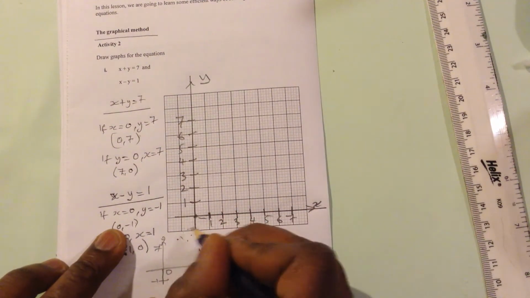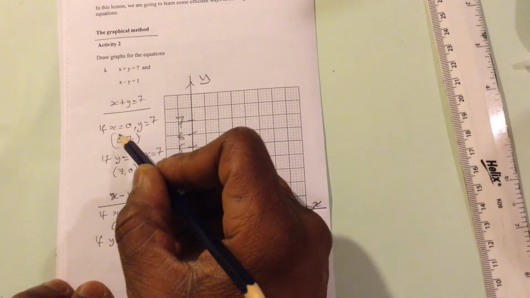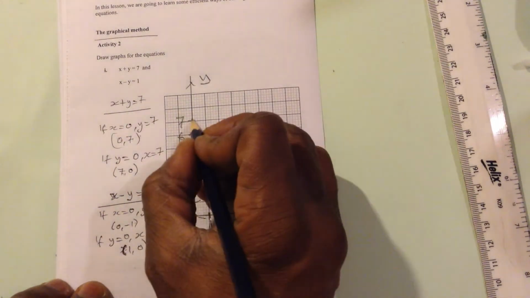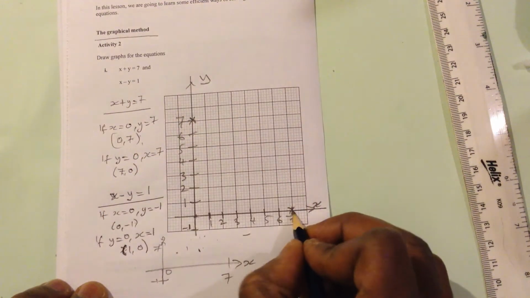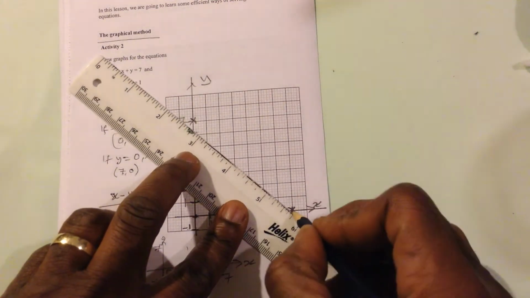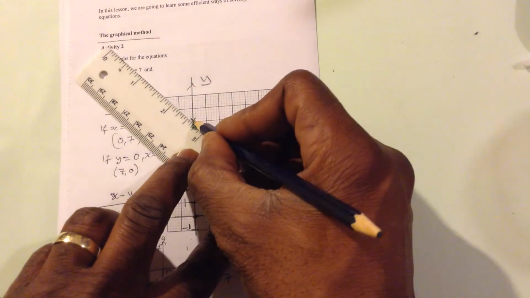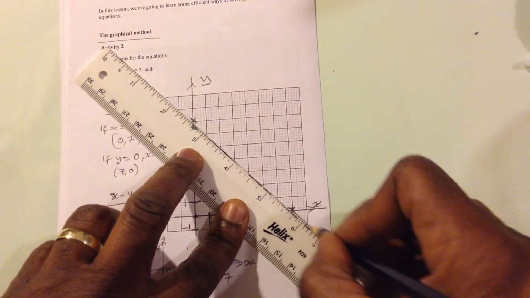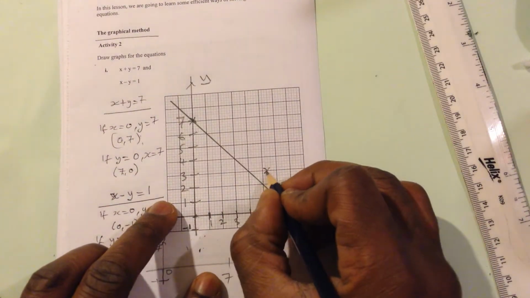That will be minus 1. So we're now going to plot the points 0, 7 for that one, and then 7, 0 for this. So join this point to that point and extend it as long as we want, and that will be the line x plus y equals 7.